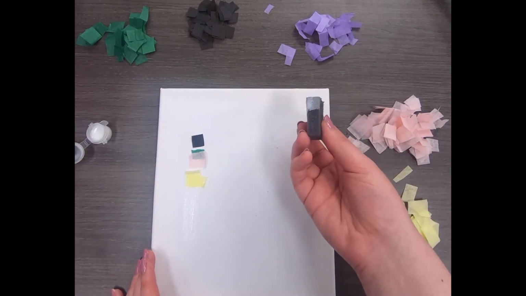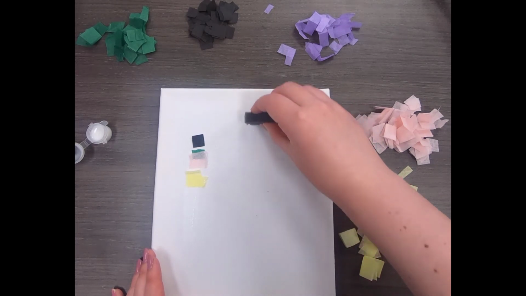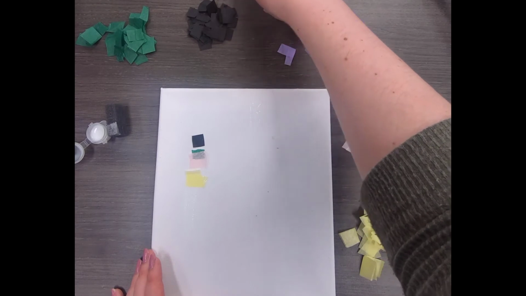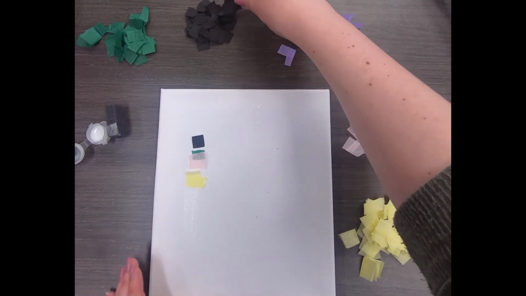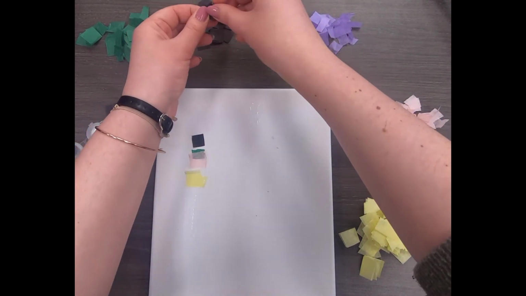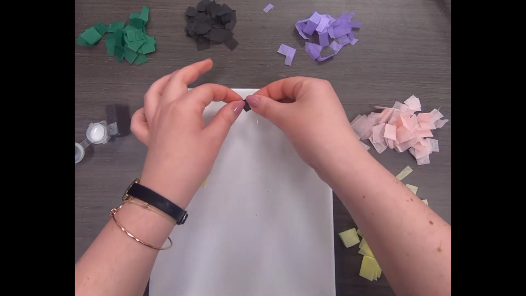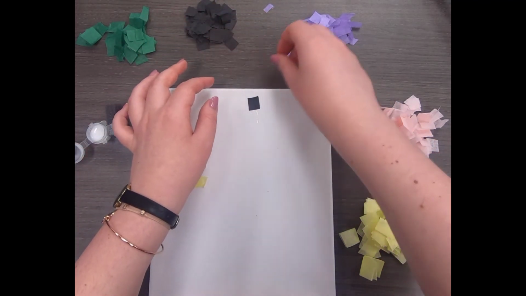So for this one, I think I'm gonna try to do an overlapping pattern. So I'll just do a small line there. Okay, and I'll use black and purple. And I'm gonna maybe go like this.